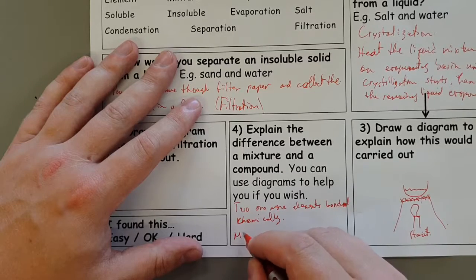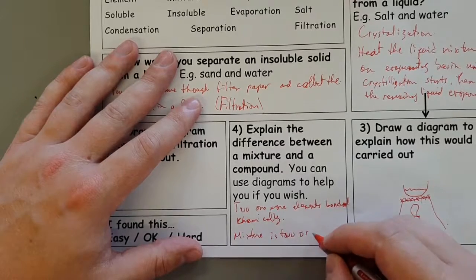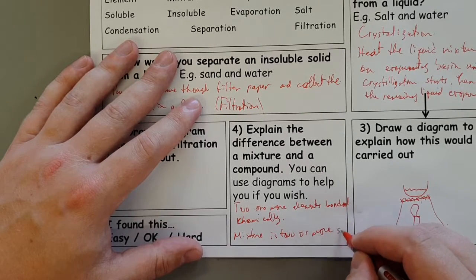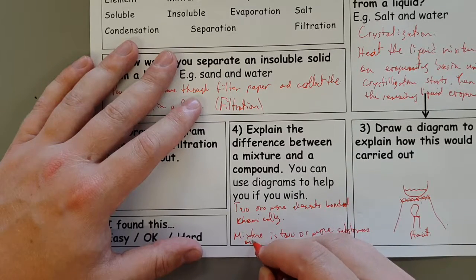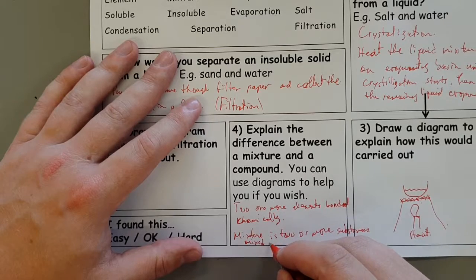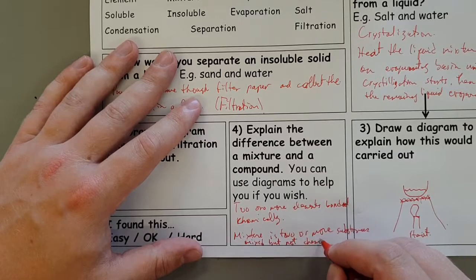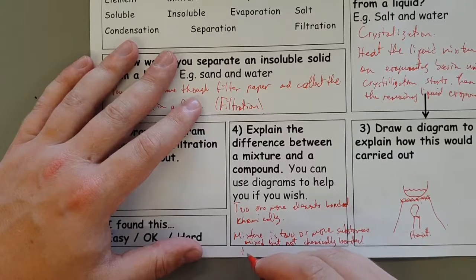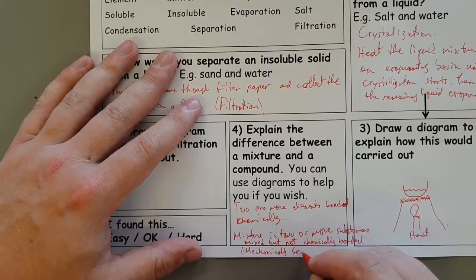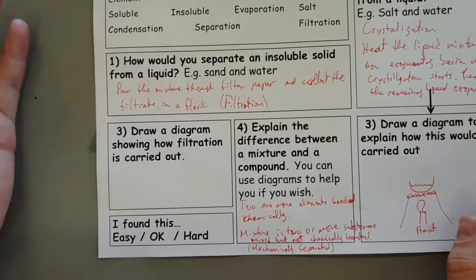A mixture is two or more substances mixed but not chemically bonded. The big thing is it can be mechanically separated using one of the 4 separating techniques that we learned about.